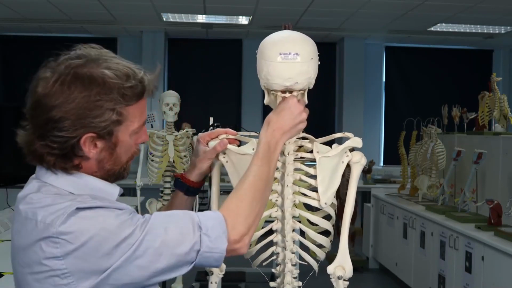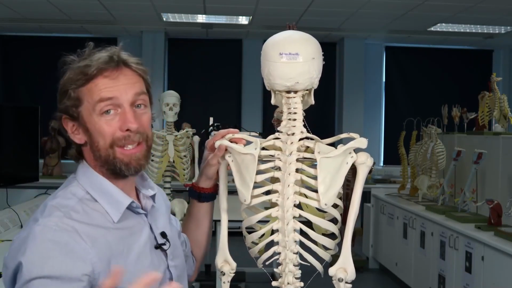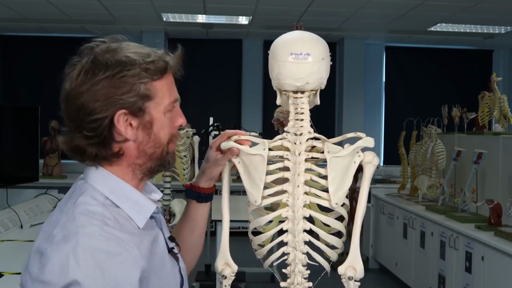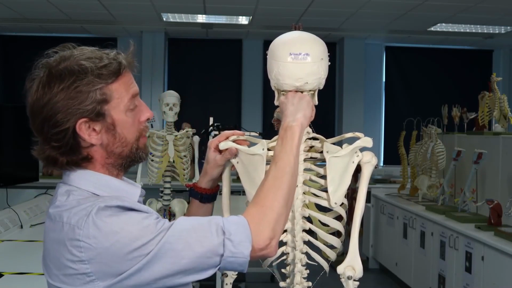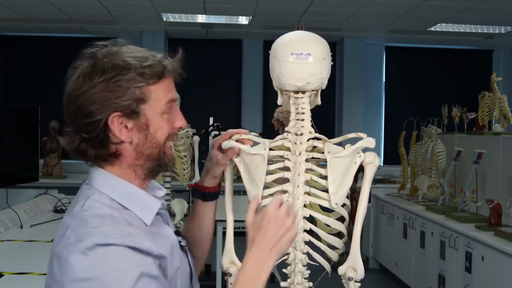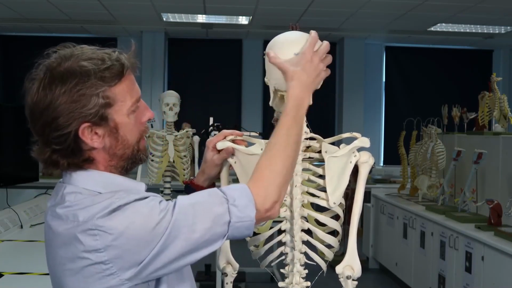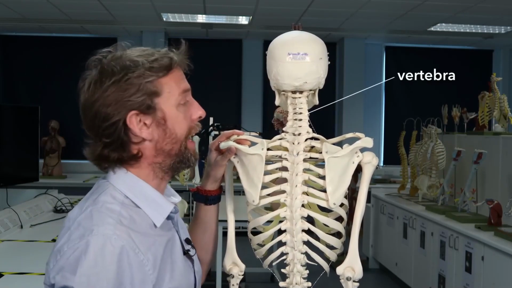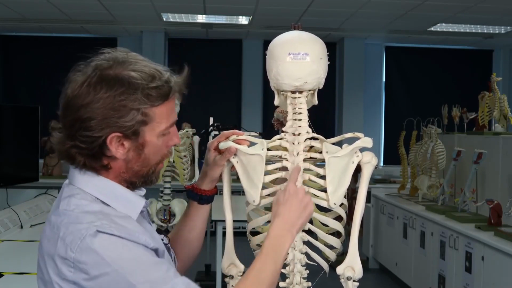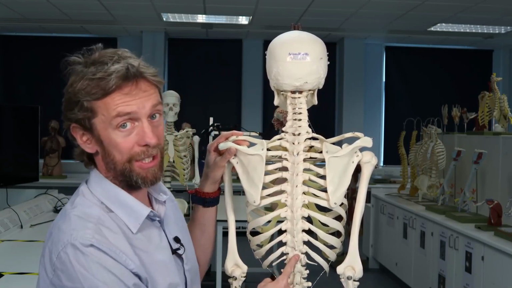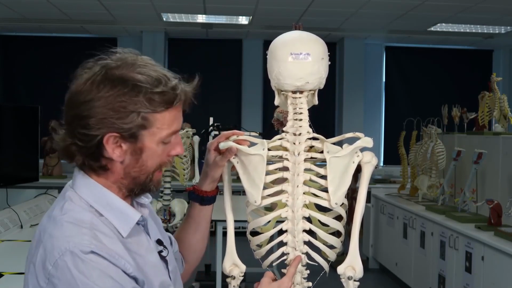Okay then, so the vertebrae. So if we say there are 206 bones in the body, there are a lot of vertebrae. So there are 7 cervical vertebrae. Those are vertebrae in the neck, and they allow rotation of the head and flexion and extension of the neck. There are 12 thoracic vertebrae matching the 12 ribs that attach to them.